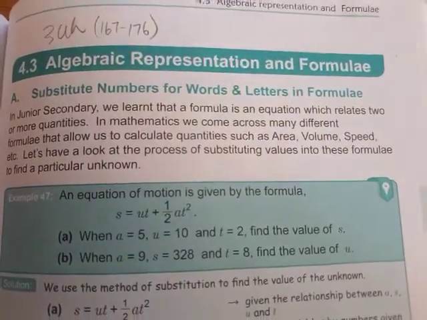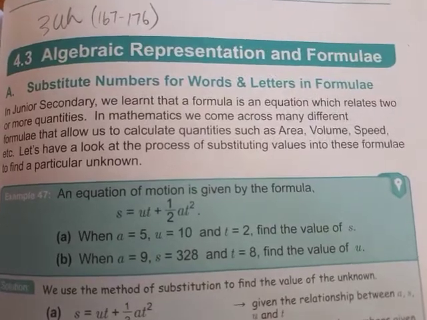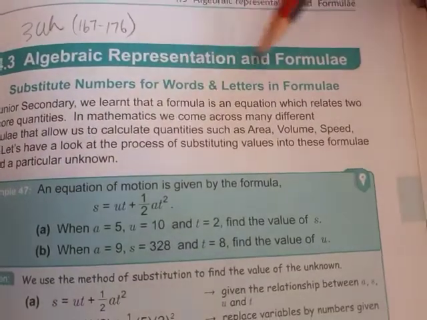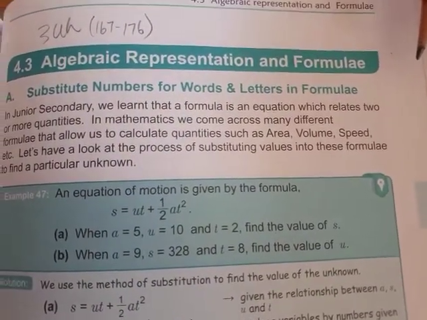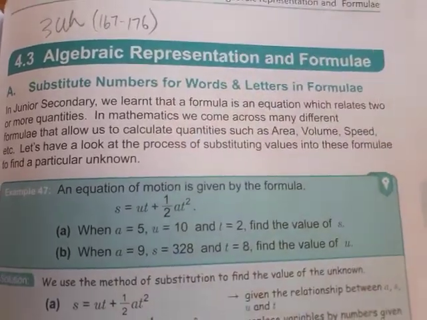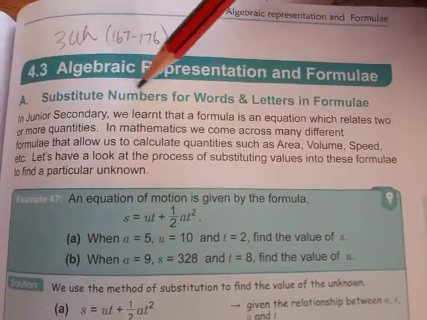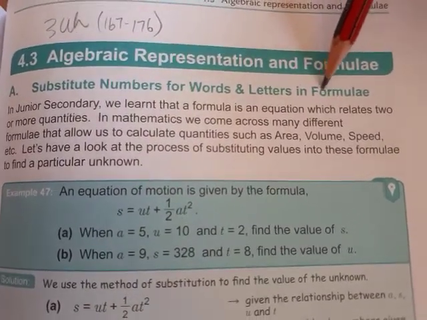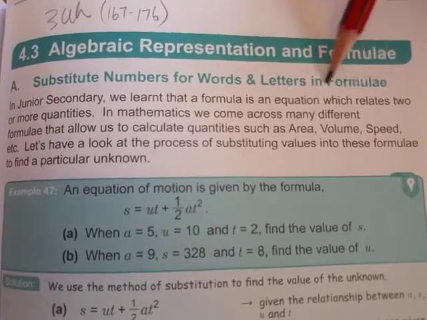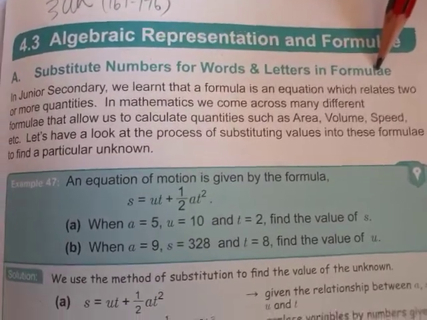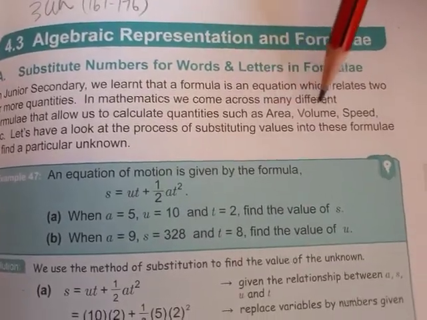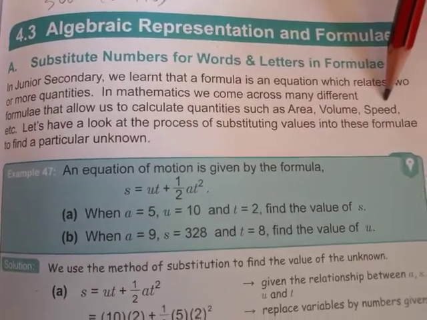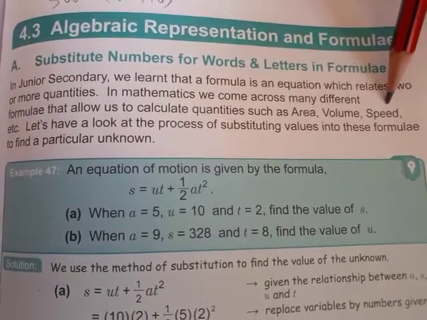Okay, grade 10. Today's topic, which is Thursday, the 7th of May, is algebraic representation and formula. It sounds really difficult, but people, what you should focus on is substituting numbers for either words or letters in a formula. Now remember, a formula, people, is always a left-hand side equals a right-hand side. There are many standard formulas such as area, volume, speed, and so on that you already know that you must know by heart. So it's not given at all.